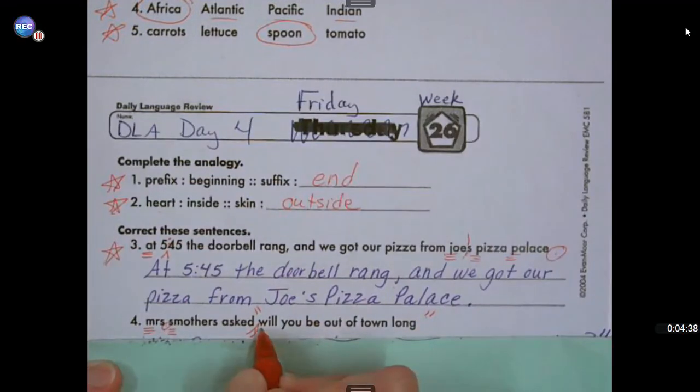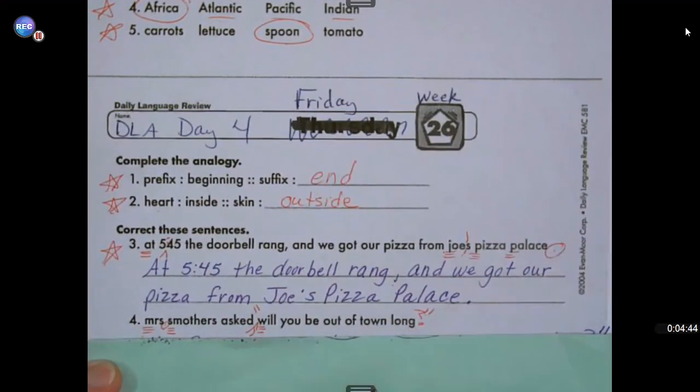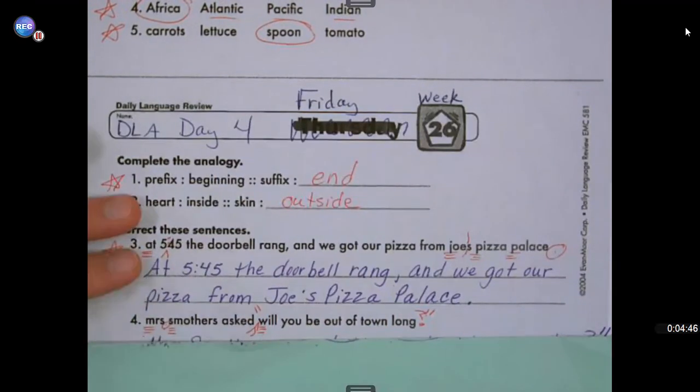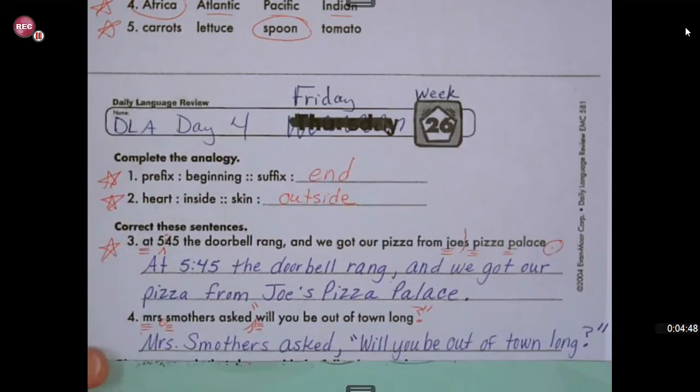And also, since this is her sentence, her question that she said, we're going to capitalize will, and she asked a question, so we're going to put a question mark. So this is what it's going to look like. Mrs. Smothers asked, comma, quotations, capital. Will you be out of town long? Question mark, quotations. Go ahead and give yourself a star.